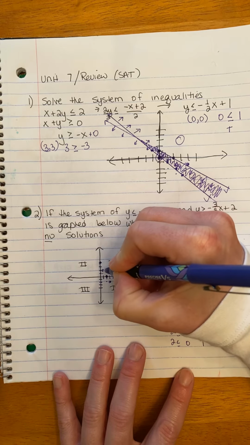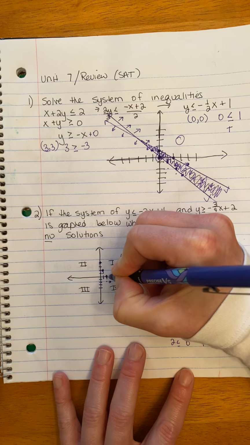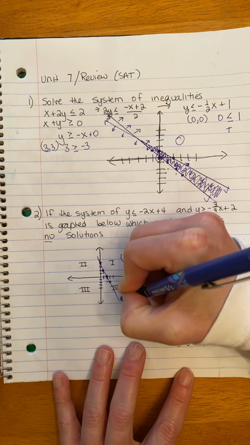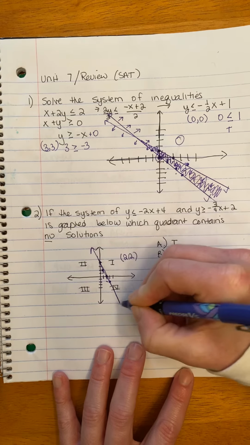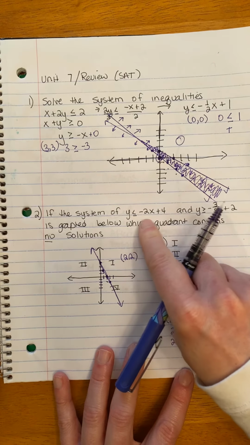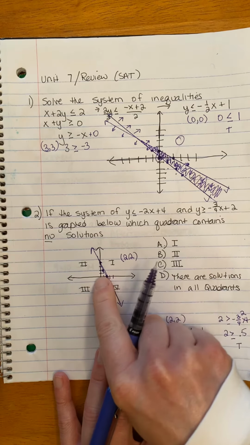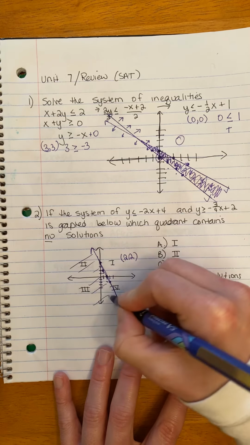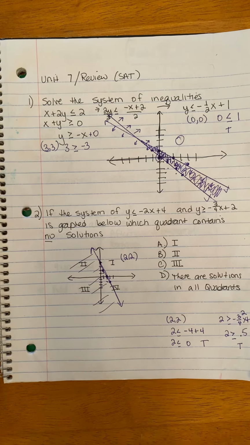Okay, so something like this. 0 is less than or equal to 4 makes that true, so it's down here. All right, and I'm going to go to my other one.